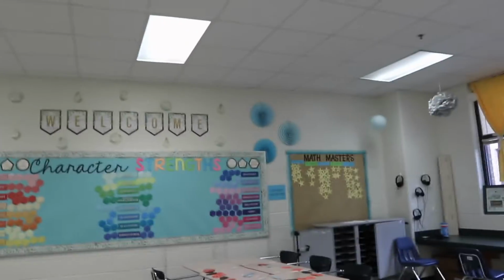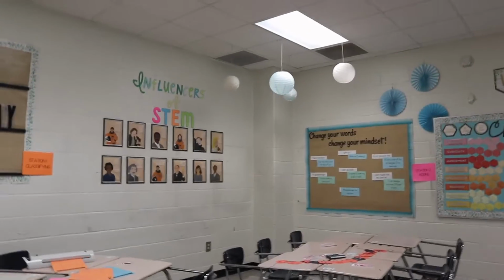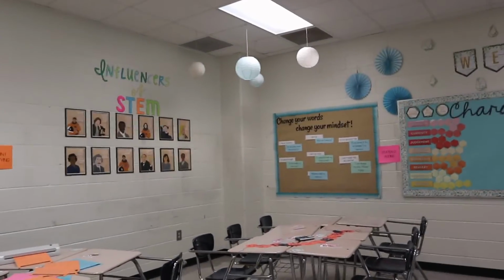So I'm probably just going to hang them up along the back. I'm not sure exactly how I'll get up there. I'm a little too short for the ceiling, so I may have to get a ladder and bring that in. So that's one thing that I always start off with, so the kids come in and they can see all their little drawings hanging up.